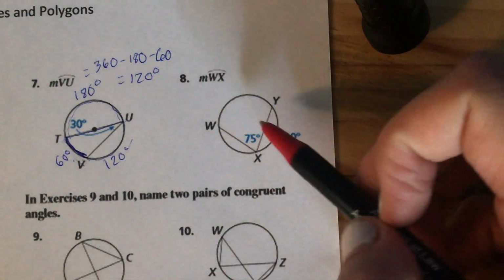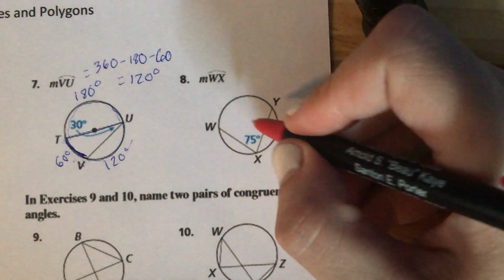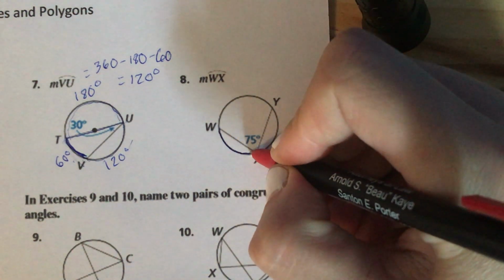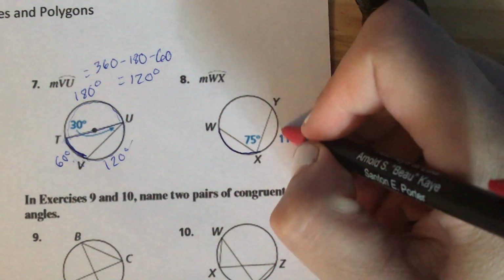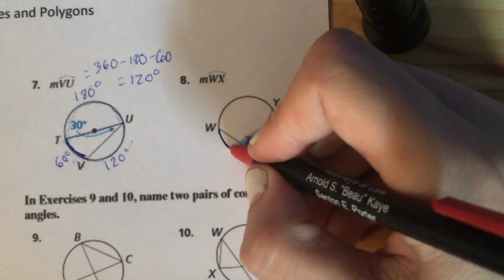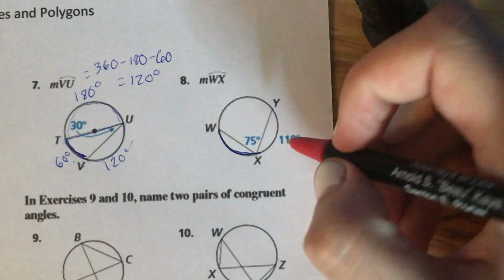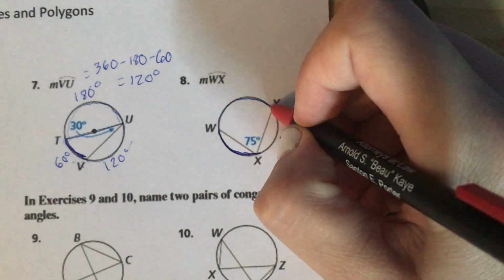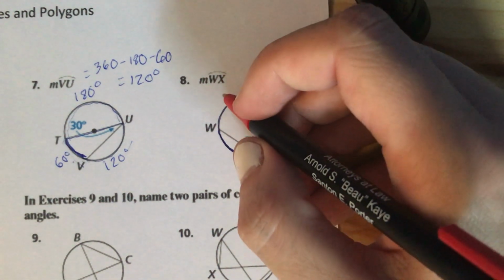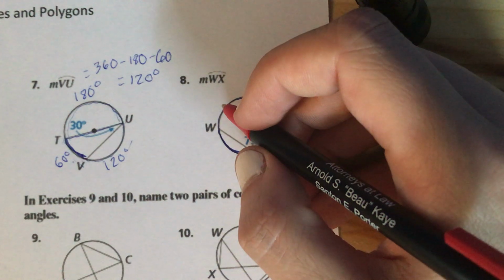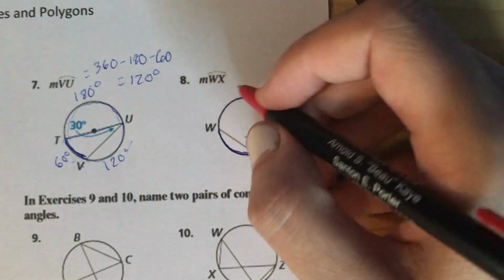Okay, so let's move on to this one. We're going to find the measurement of WX. And notice again, WX wouldn't be this way, right? Because we would have to include the Y. So we're just talking about this arc right here. So we know this is 110. We can find this big arc right here by doubling 75. So 75 times 2 is 150.